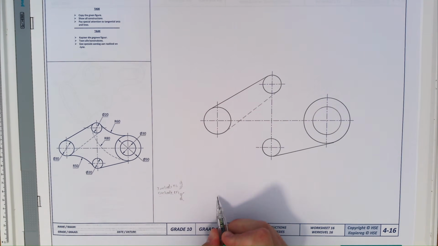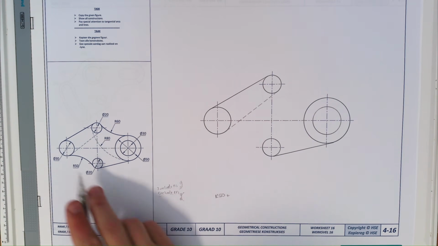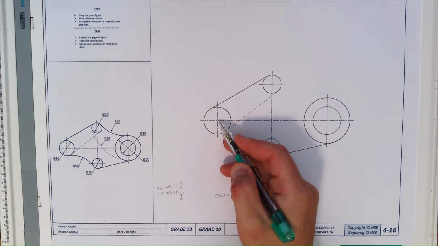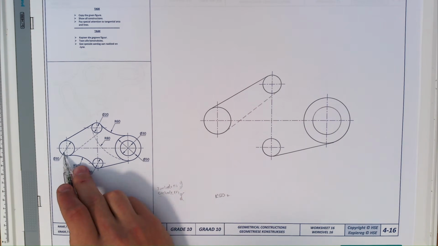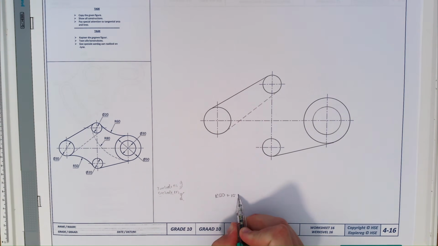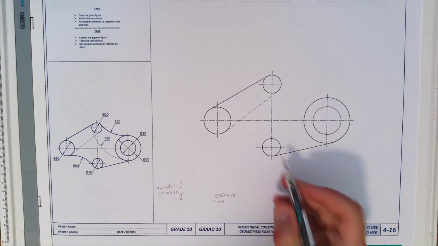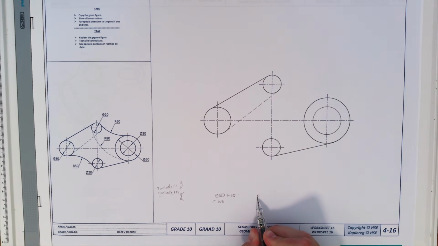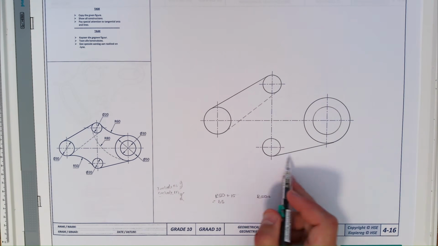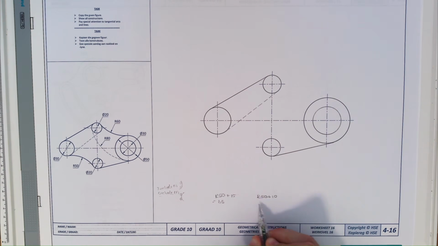So this radius is 50. So I'm going to say radius 50 plus this radius is 15, and that is going to give me 65. We're going to do the same with this circle, so it's R50 plus the radius of that circle, which is 10, and that's going to give me 60.